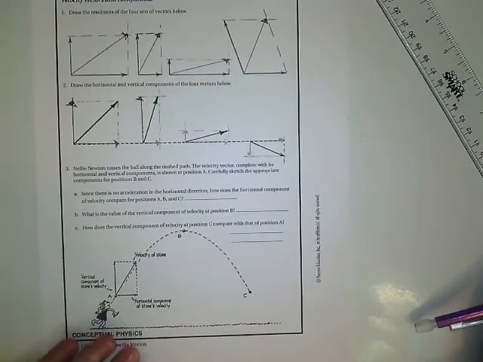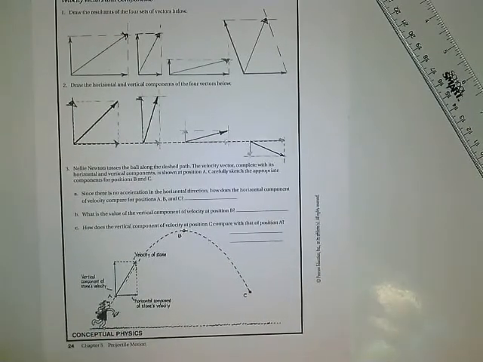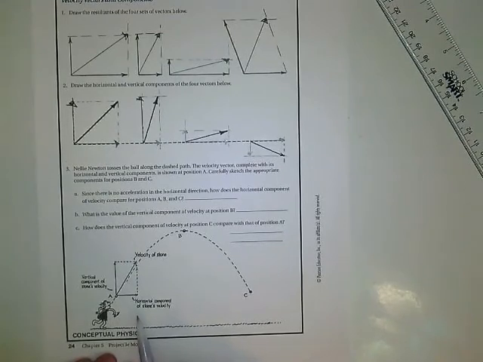Sorry. So number 3, Nellie Newton tosses the ball along the dashed path. The velocity vector, complete with its horizontal and vertical components, is shown at position A. Carefully sketch the appropriate components for positions B and C. So this means that we have to understand some things about motion.